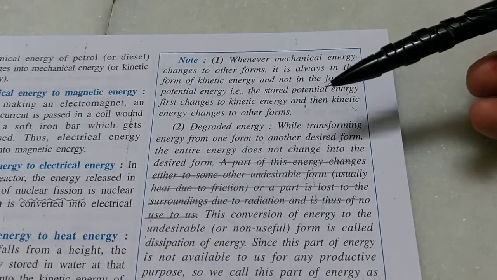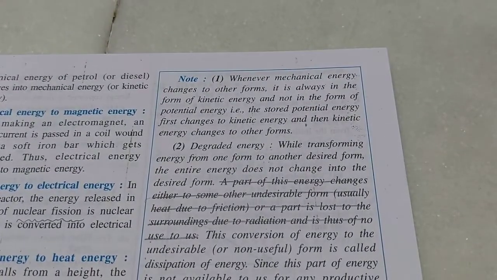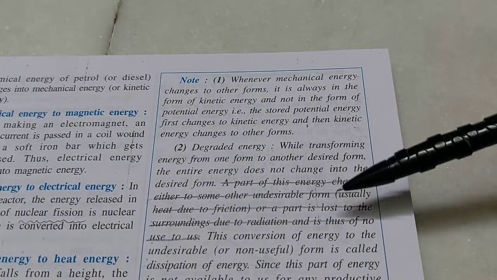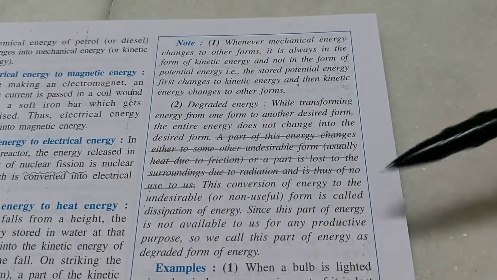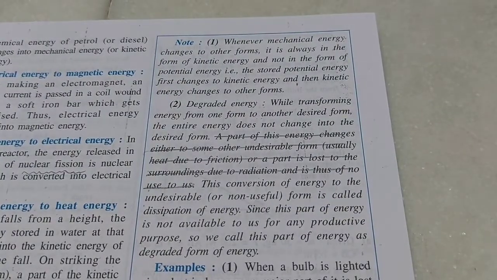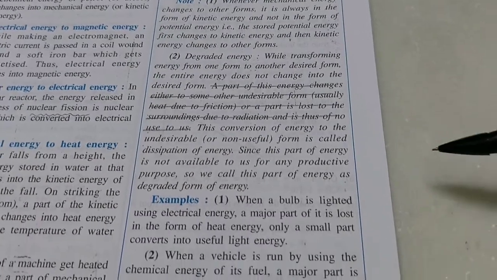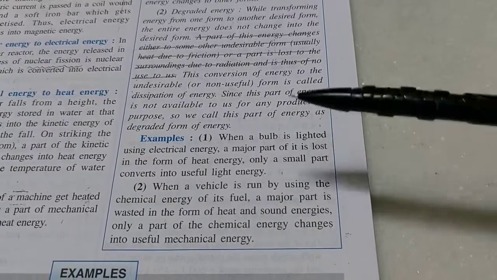Now, not all forms of energy can be converted into a useful form. Some of it is wasted. That is called degraded energy or degradation of energy or dissipation of energy. And that's mostly because of friction. We can't avoid loss due to heat energy. Every machine produces heat. Even an air conditioner does. No machine is 100% efficient. Example, a bulb or a vehicle.